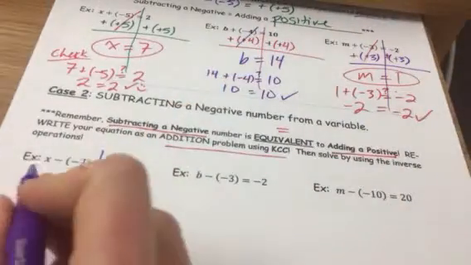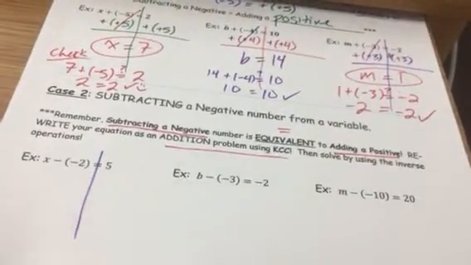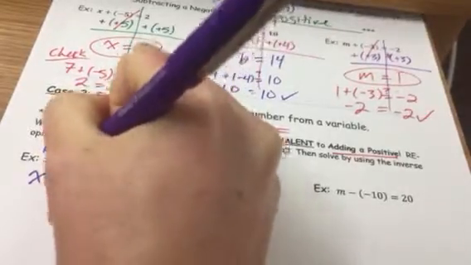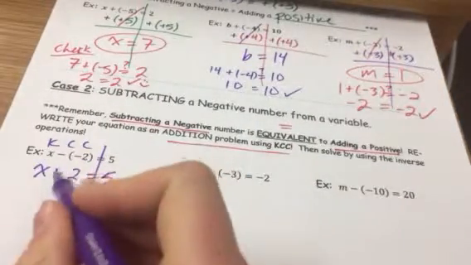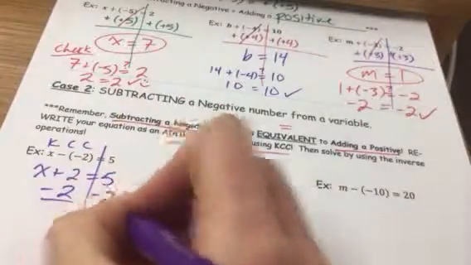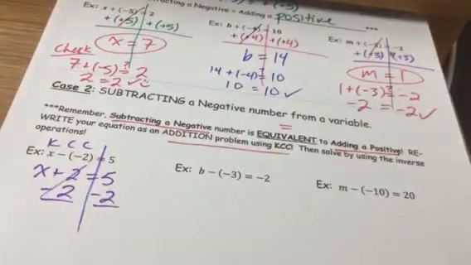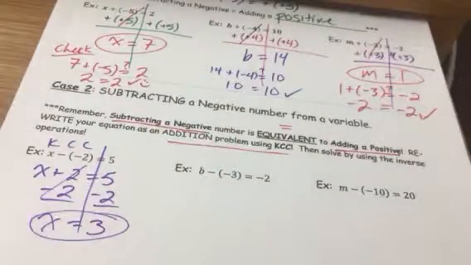So we can set up our algebra T. I notice that I have x minus a negative 2. I'm going to KCC that. That's the same thing as x plus positive 2 equals 5. And look how much easier that problem has now become. I want to get rid of the plus 2 because I want to get the variable all by itself. The way to get rid of adding 2 is subtracting 2. A positive 2 and a negative 2, boom, they cancel out. I'm left with x equals 3.